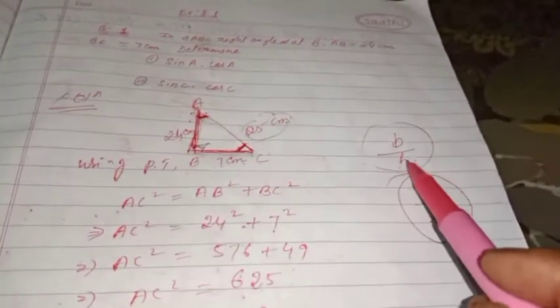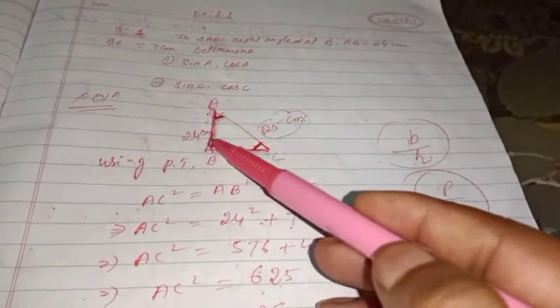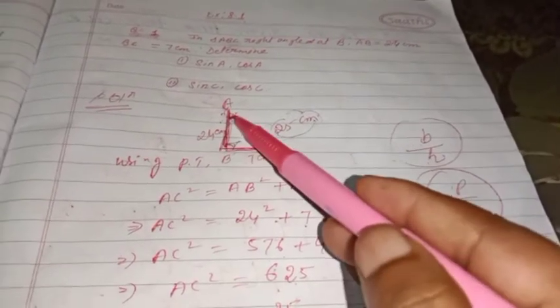What is the value of BC? 7. What is the value of AC? 25. Similarly, cos A, cos of angle A, what is the formula? B by H. Then what is B? This one has to become the base, or not? This one is the base, AB by hypotenuse, means B by H. So AB by AC. Clear? Then the value of AB is 24 and the value of AC is 25. So like this we can get sin A and cos A.